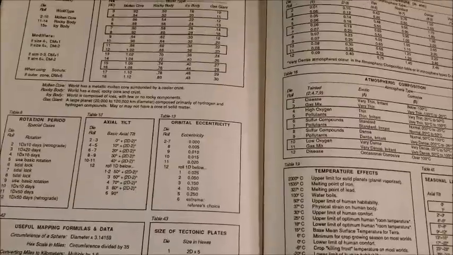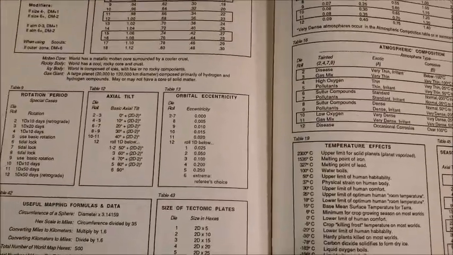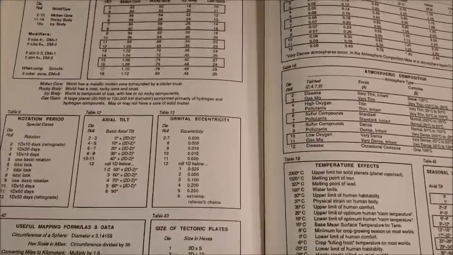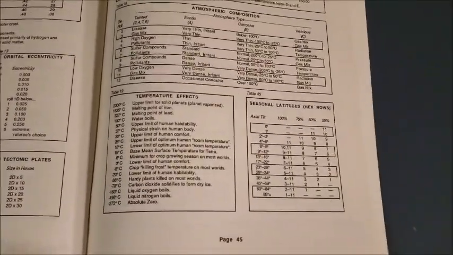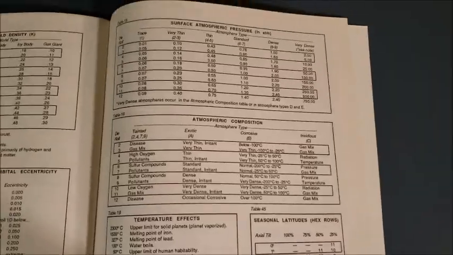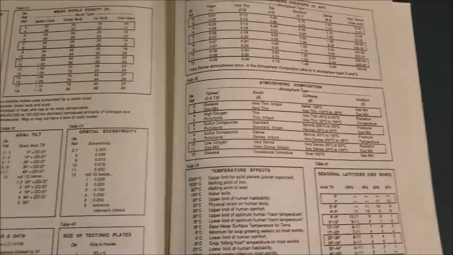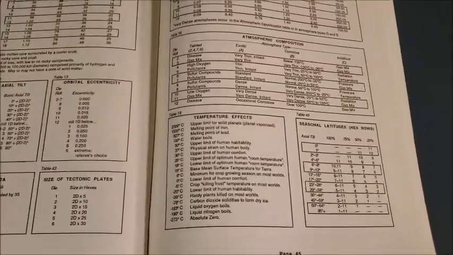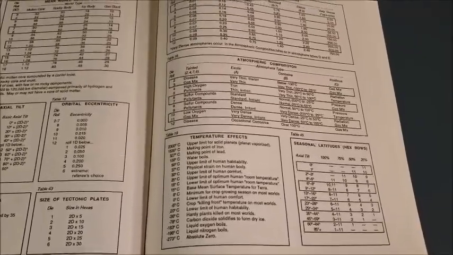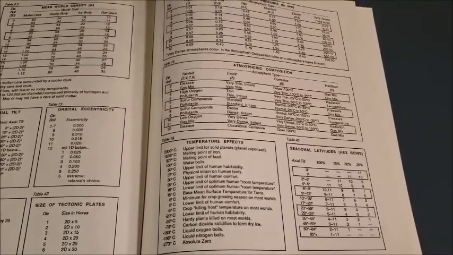So now we go to some tables and charts where you can randomly roll your world. You don't have to sit there and figure this all out. You can just kind of let the dice move you along a little bit. Generally, when I did this kind of thing, because I did develop my own worlds, I would throw the dice, and if I didn't like the result, I'd look first above the die roll and then below the die roll.